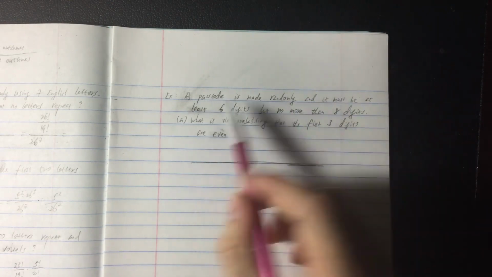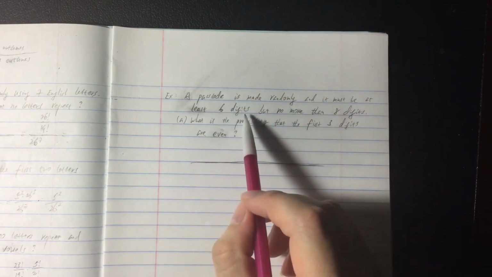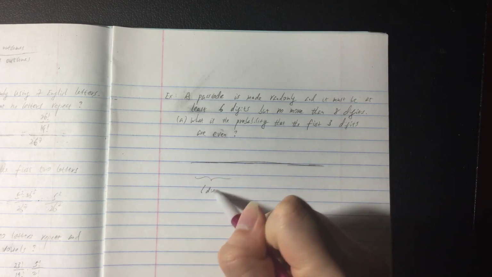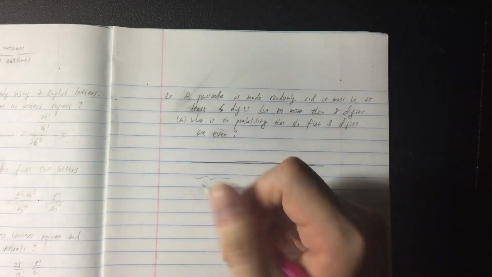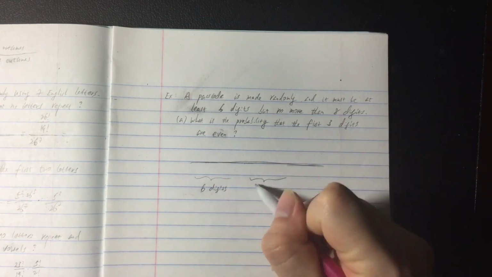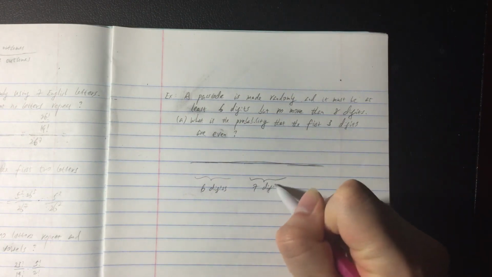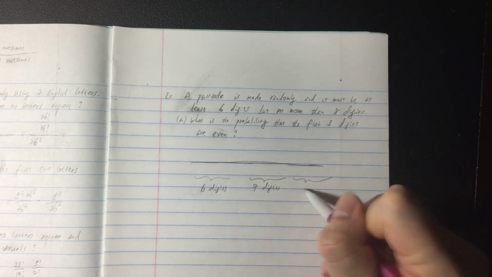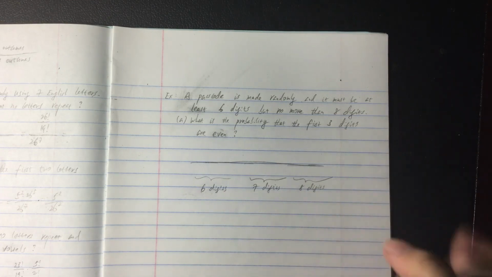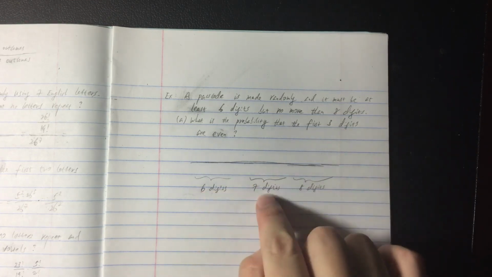A passcode is made randomly, and it must be at least 6 digits, but no more than 8 digits. That means it could be either 6 digits, 7 digits, or 8 digits. So there are 3 cases.